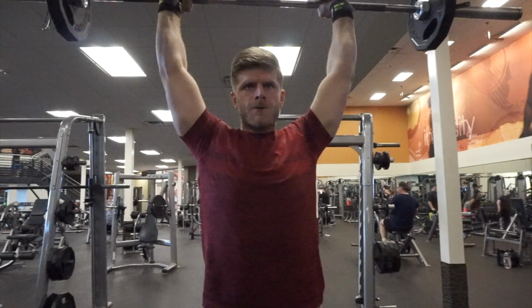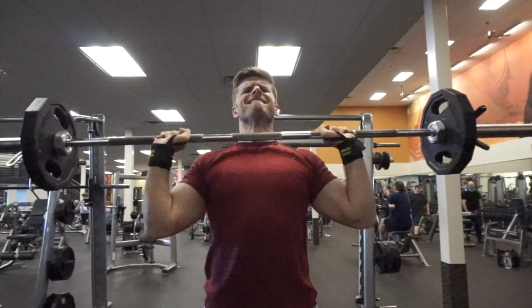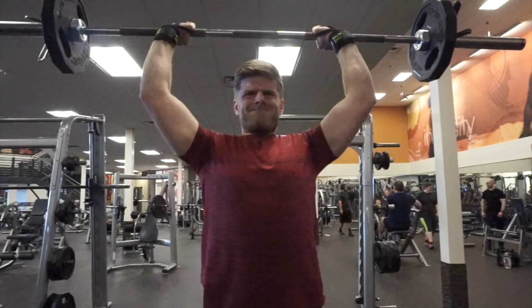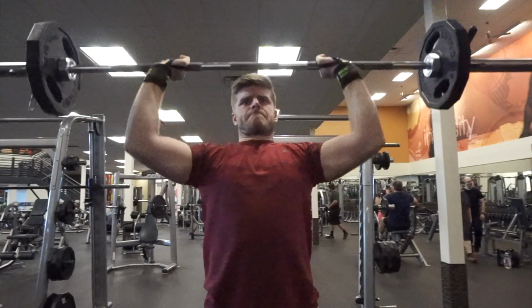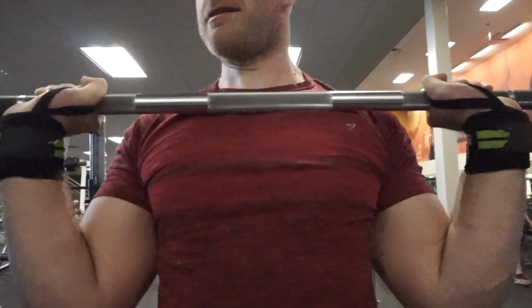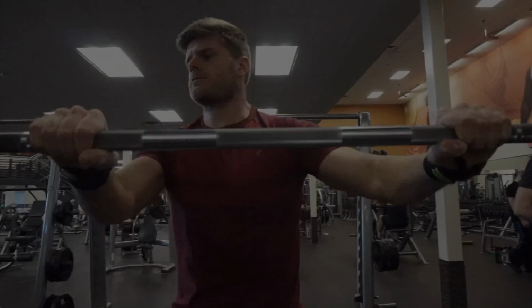It's a great exercise because it really transfers over into any Olympic lifting that you may be doing, stabilising the shoulders, stabilising the scapulas, and developing that strength.